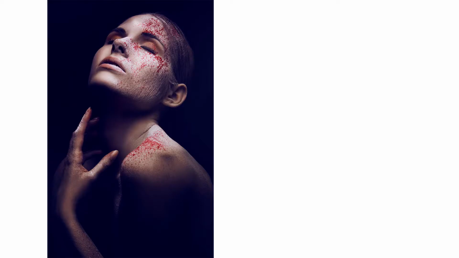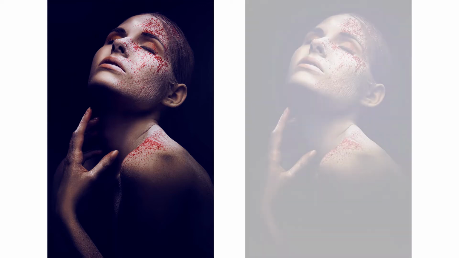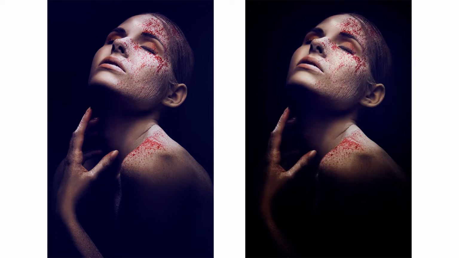Today I'm going to show you, I'm really excited with this, how to turn this image to this image simply just by adding a vignette. And I'm going to show you guys my three different easy, quick techniques on how to create vignettes on your photos. So without further ado, let's do this.